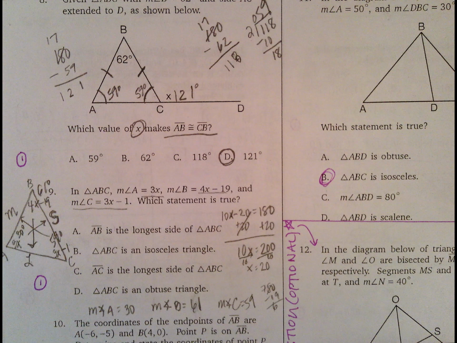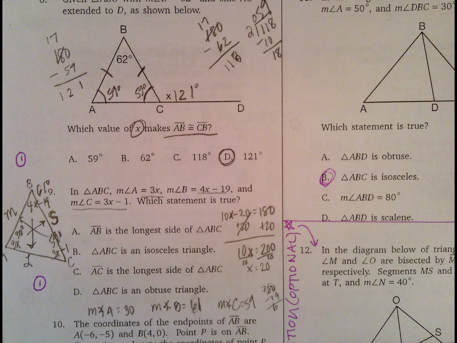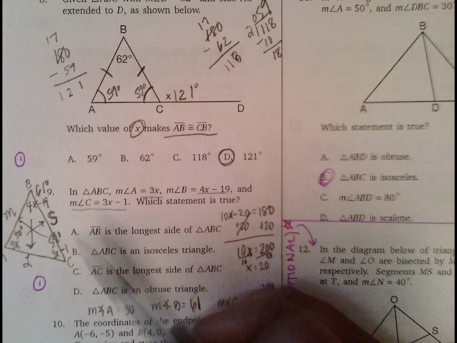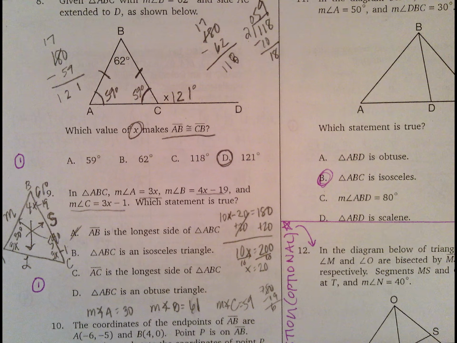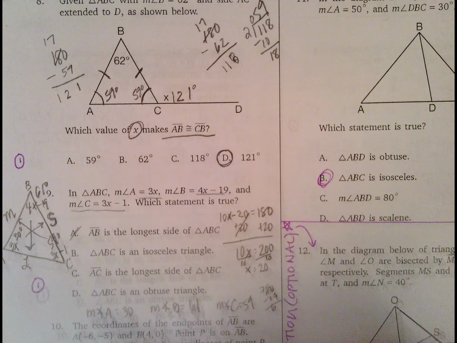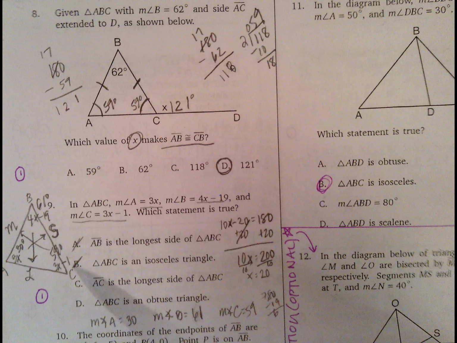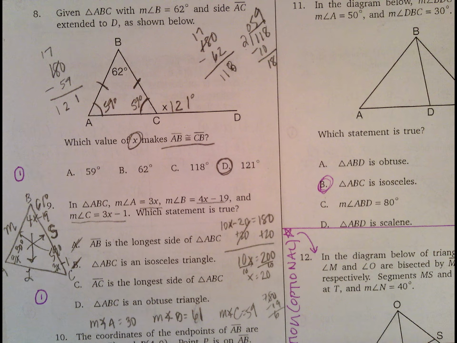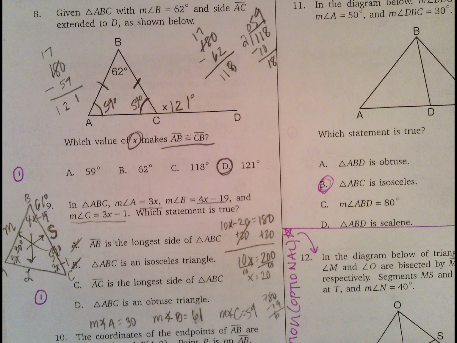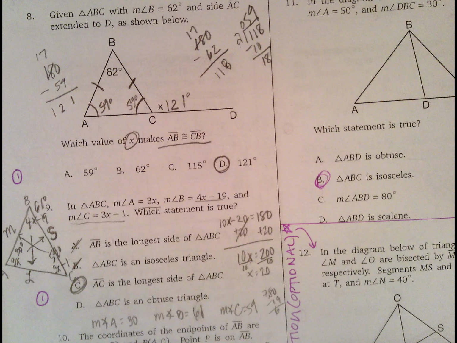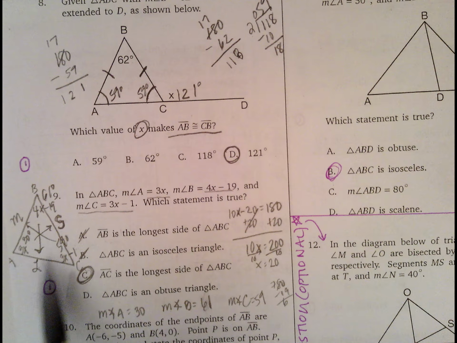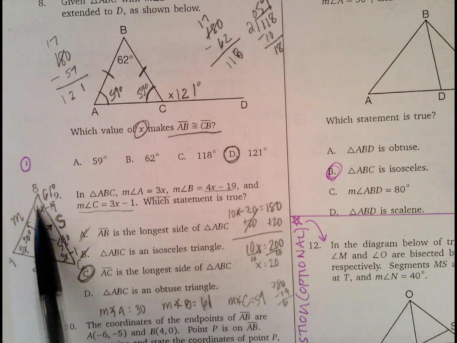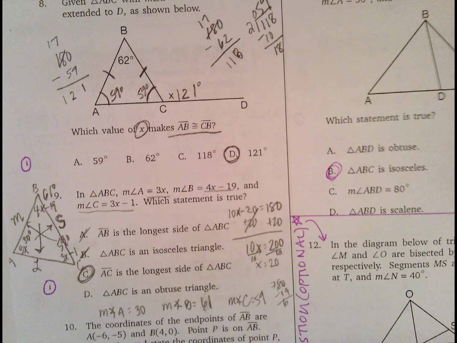So side AB is the longest side. Check it out. AB is not the longest side. It's the medium side. Triangle ABC is an isosceles. Nope, it's not. The sides have all different measures, or lengths, rather. And AC is the longest side of ABC. Yes, I agree with that, because side AC is opposite angle B, which is 61 degrees. All right.